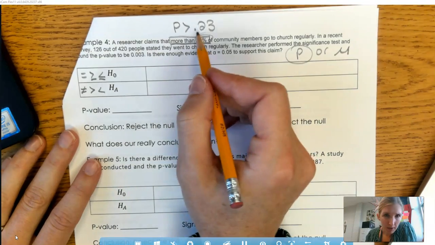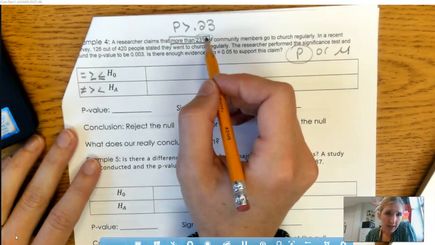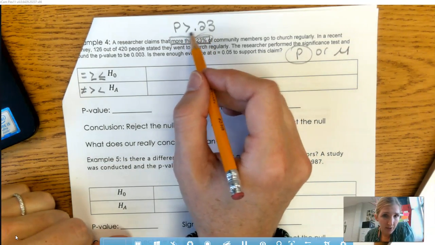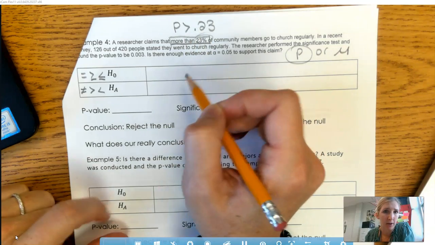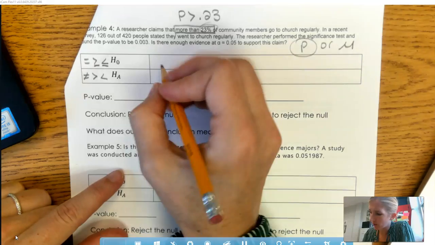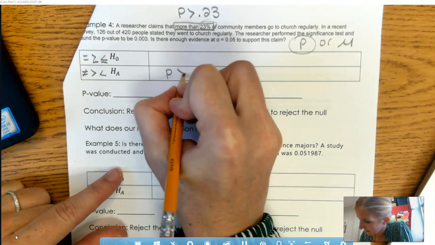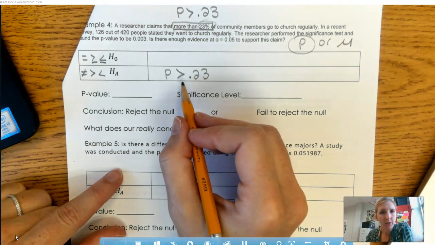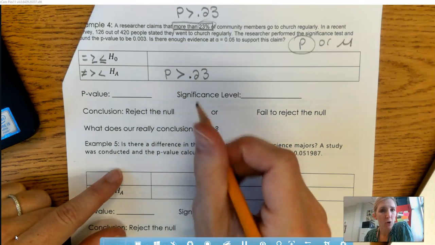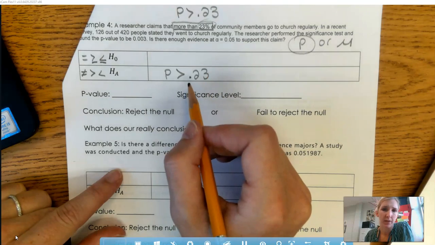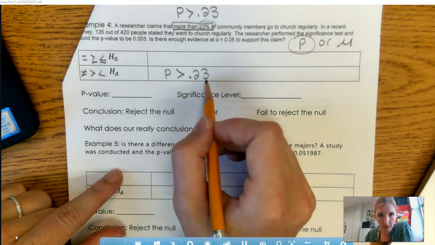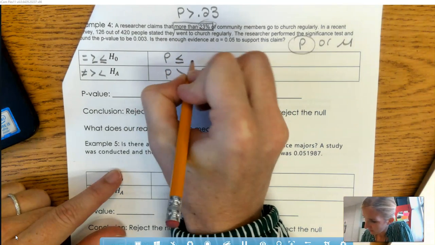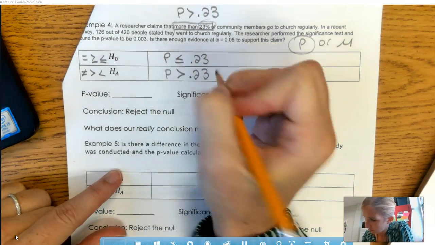So looking at this statement I just made, it looks like I made the alternative hypothesis because it doesn't have an equal to sign underneath it, right? So let me go ahead and write out my alternative hypothesis. p is greater than 0.23. So now that I've got my alternative, I can write my null because I know it has to be opposite of that. So what is opposite of this alternative? It's that p is less than or equal to 0.23.